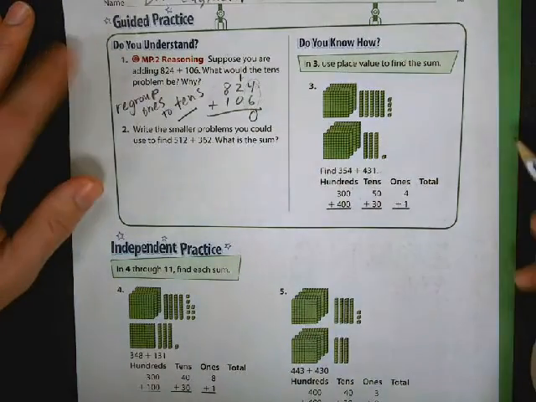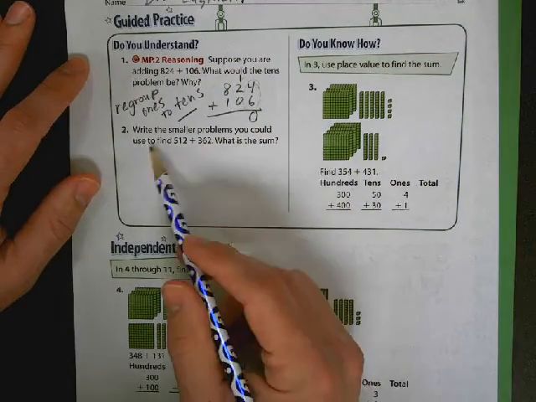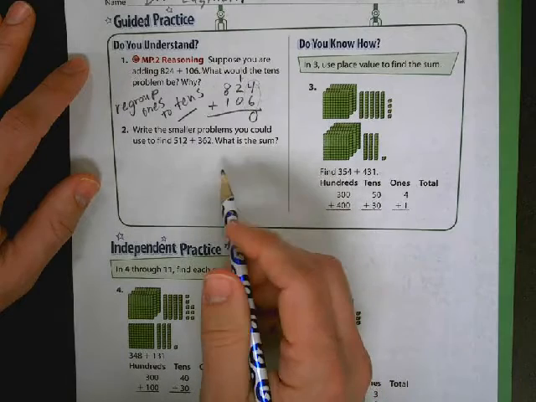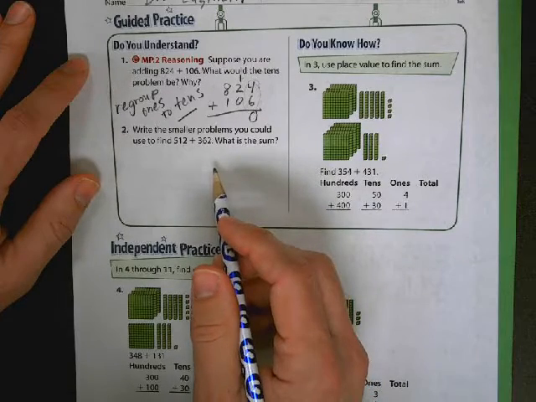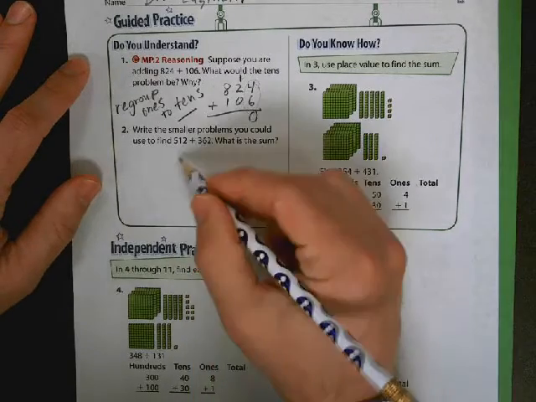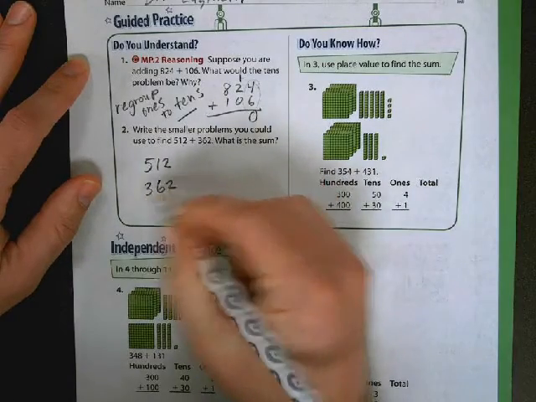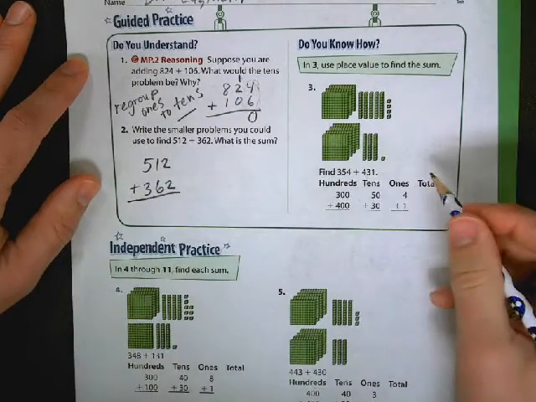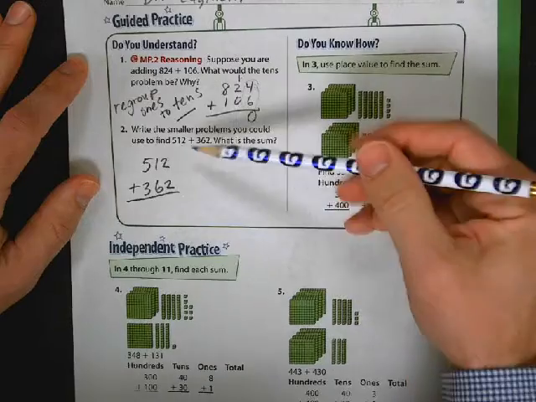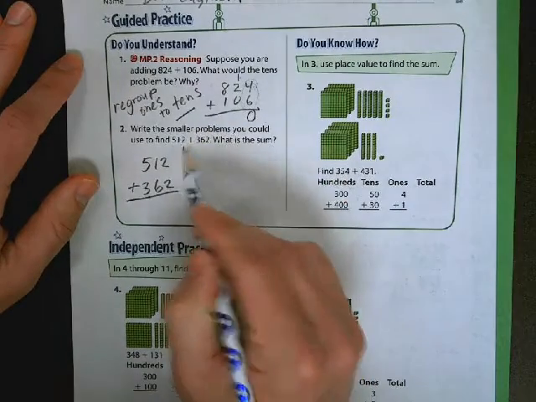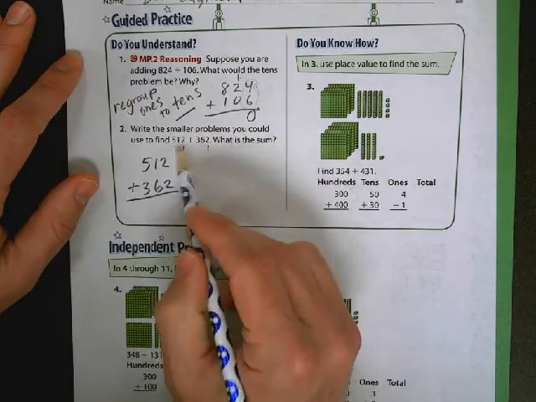Write the smaller problems you could find to 512 plus 362. What is the sum? So you have 512, 362. For this one, if you're just looking at columns, the smaller problems you could add, if you just look and you're like, okay, 2, 2, okay, 1, 6, 5, 3.